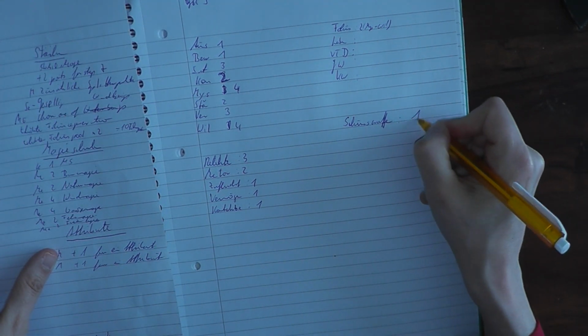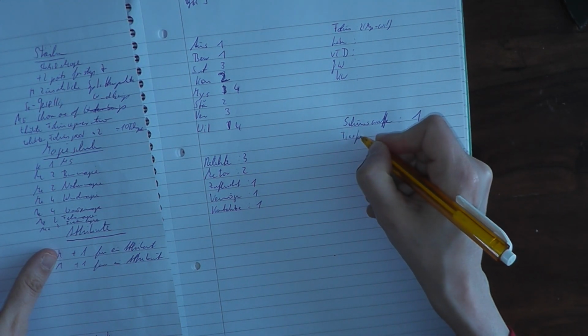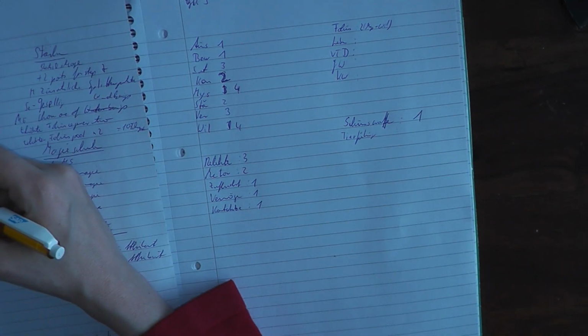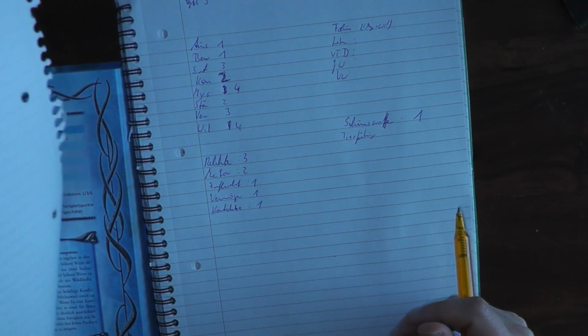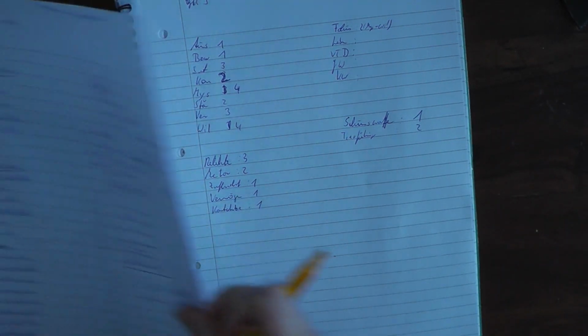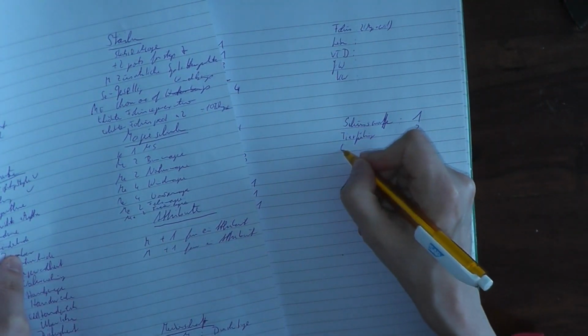So here I've got 1 point. We also have the ability Tierführung, which means handle animal. And in total we have 2 already. So just going to tick those off because we got them in the beginning. Empathy.